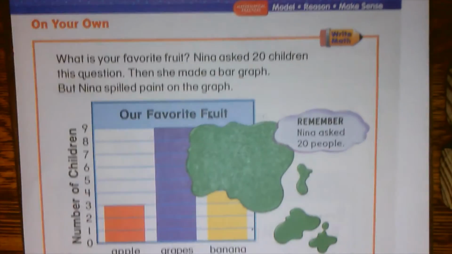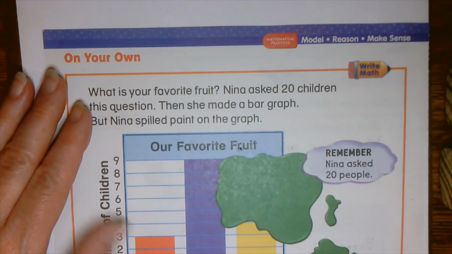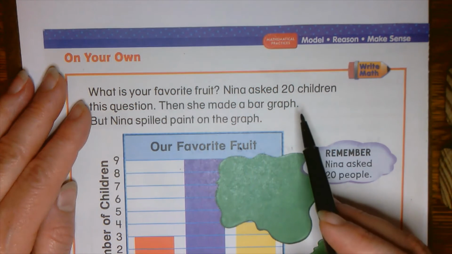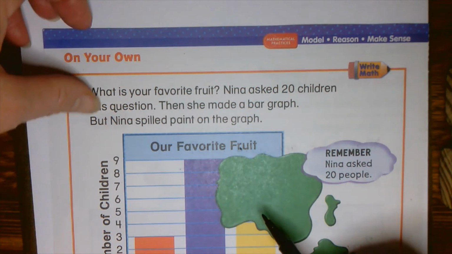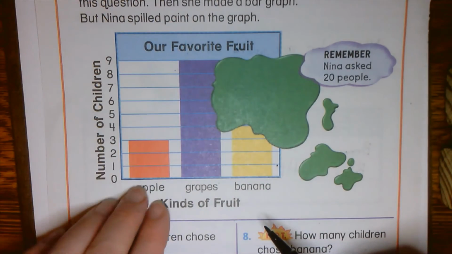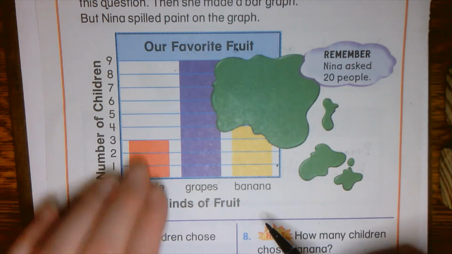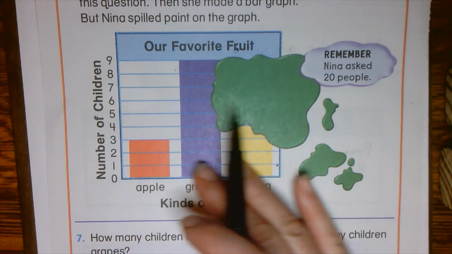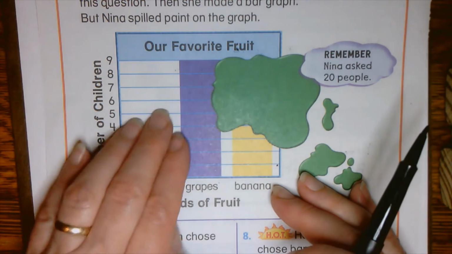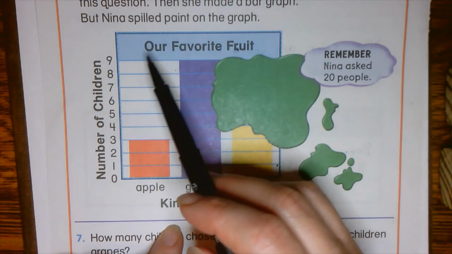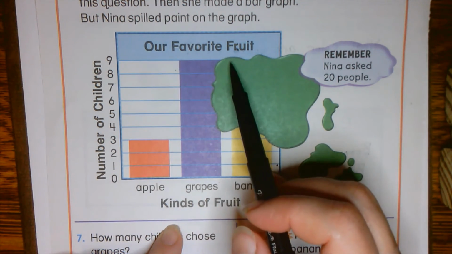Last page, your favorite fruit. Nina asked 20 children this question and made a bar graph, but Nina spilled paint on the graph. Now, boys and girls, this is the first time they're showing you a vertical graph that's up and down instead of side to side. All the other ones you've done, the bars have gone across. These bars go up. So do you see there's still a title, Our Favorite Fruit?